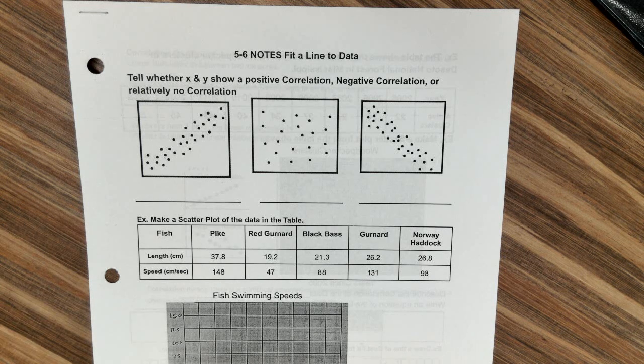Today our lesson is about what's called scatter plots. Scatter plots are graphs that show if there's a relationship between two sets of data. Scientists use these, mathematicians use these, and business owners use these. So just as an example, let's say I run a snow cone shop, and I want to know if the temperature outside is related to my sales.